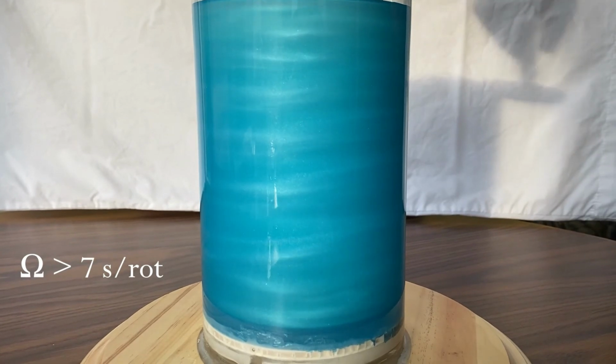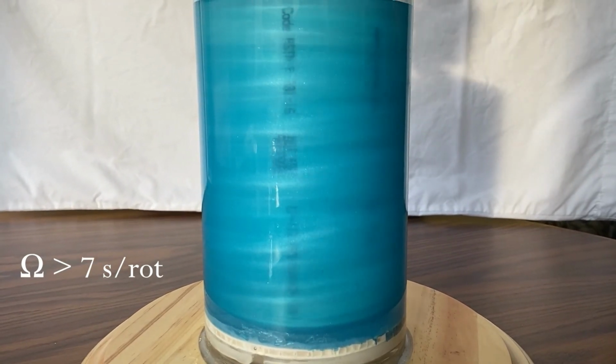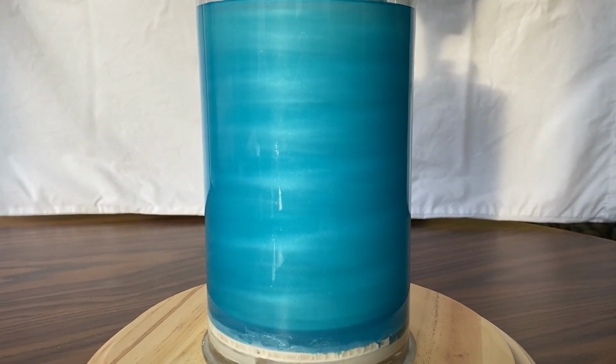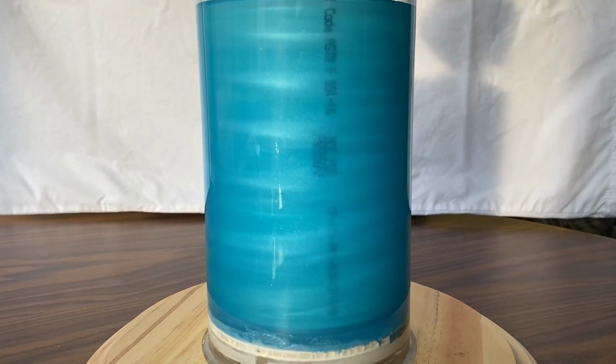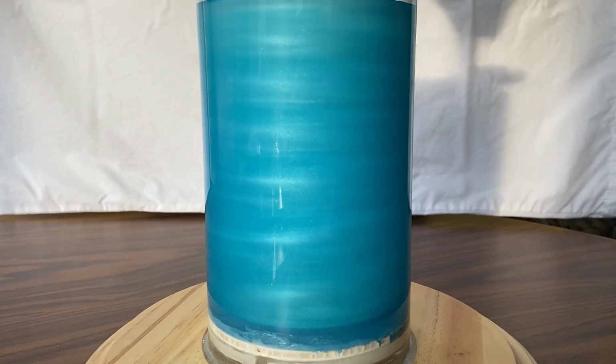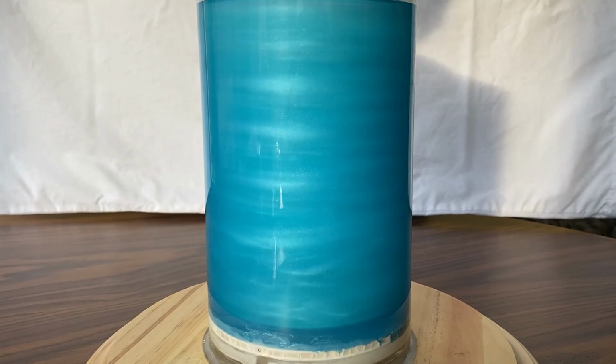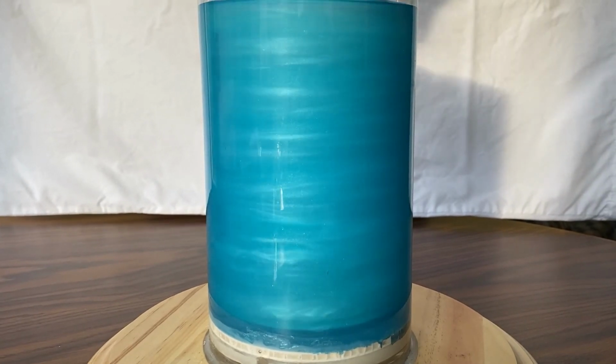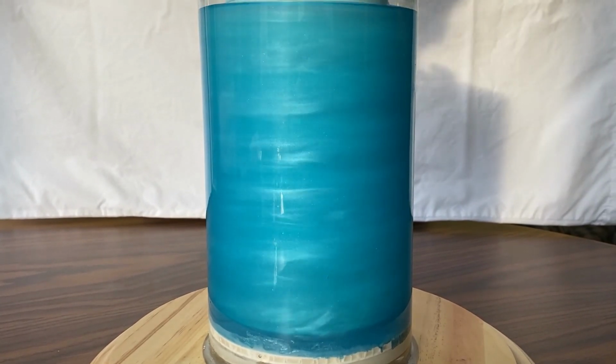As we spin faster, above the critical Taylor number, you'll see them start to split even more and spin faster. The vortices will become more apparent until we reach the critical Reynolds number, where turbulence ensues. You can see that right about here.